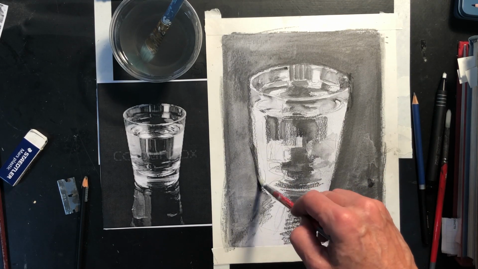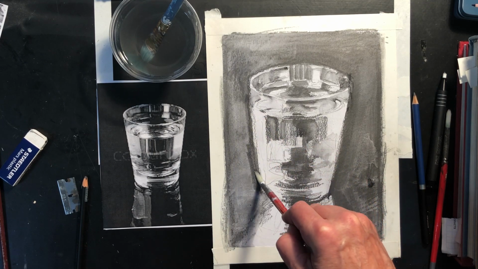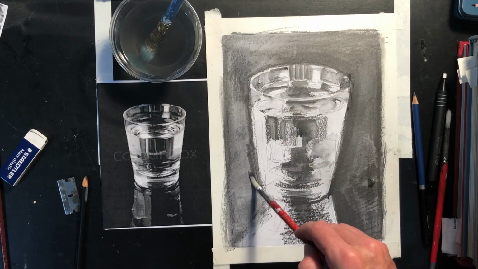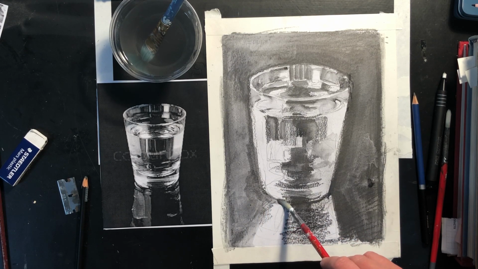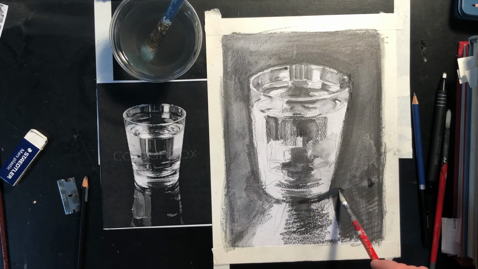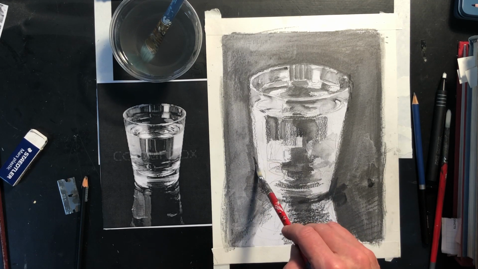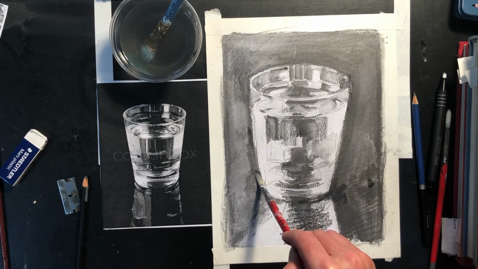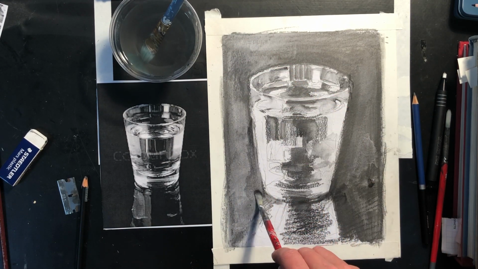And so that's something to notice the difference of when you're working from life and when you're working from a photograph, and why working from a photograph is generally a little bit easier. It's because it has been flattened into a two-dimensional plane, which is what we're working with. Okay.